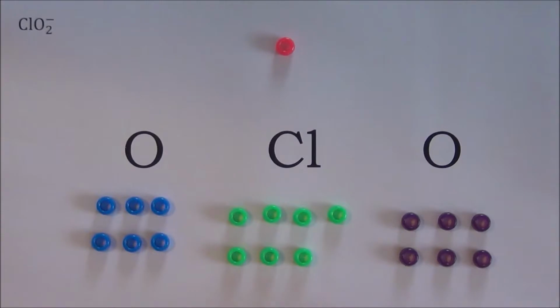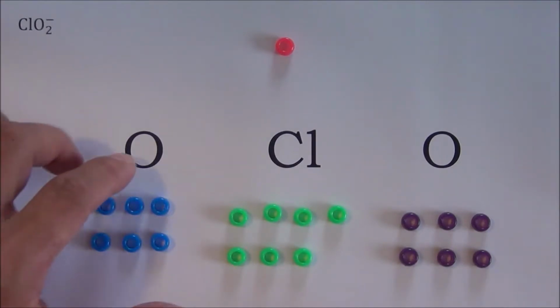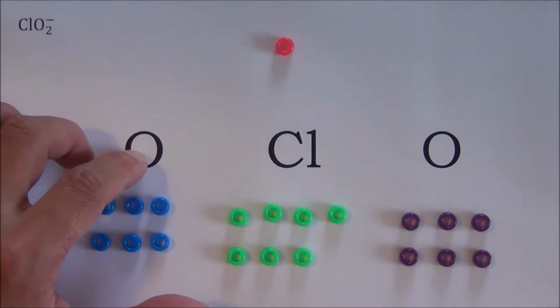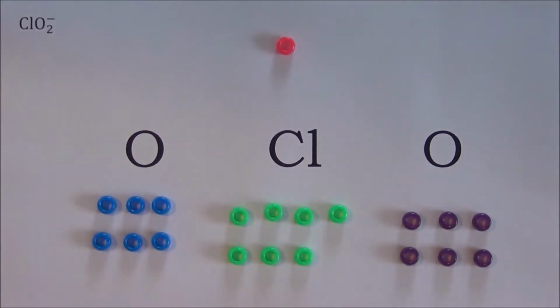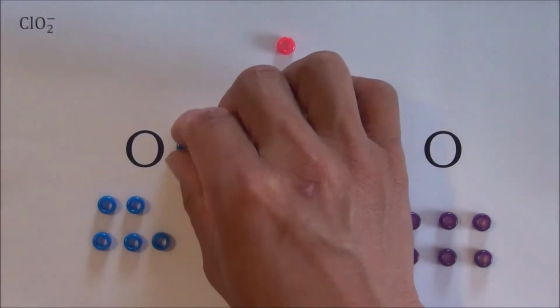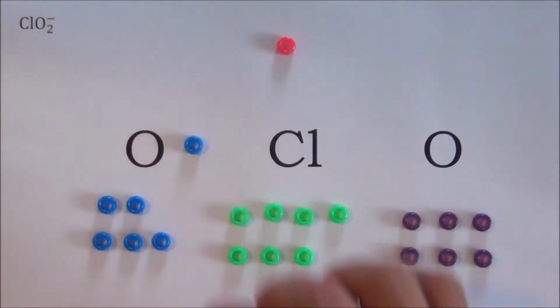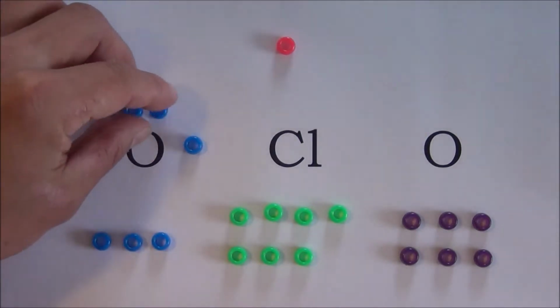Now let me show you how I place the valence electrons next to each atom. You can start from any atom. Let's start from the oxygen atom on the left. From the skeleton structure, this oxygen atom has only one neighbor, which is the central chlorine atom. Therefore, we will take one of the valence electrons of the oxygen atom and place it between the oxygen atom and its neighbor. Then we will place the 5 electrons left from the previous step into 3 groups.